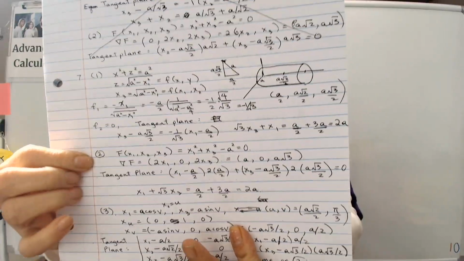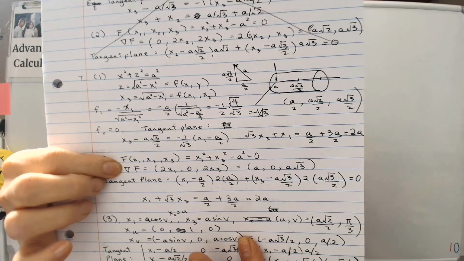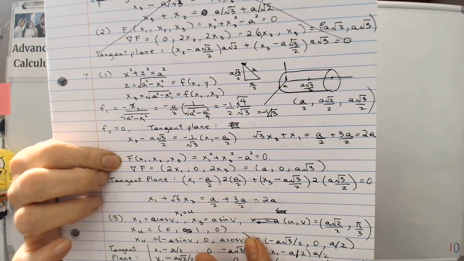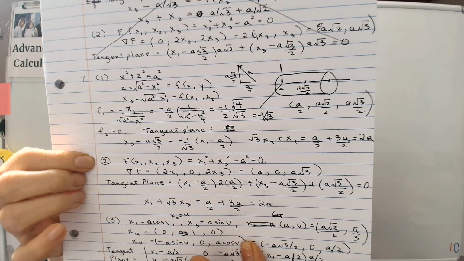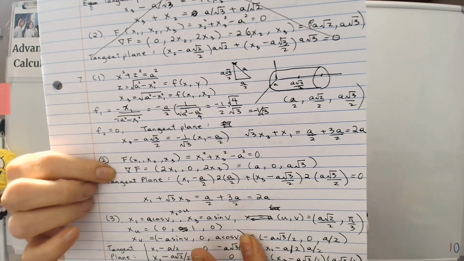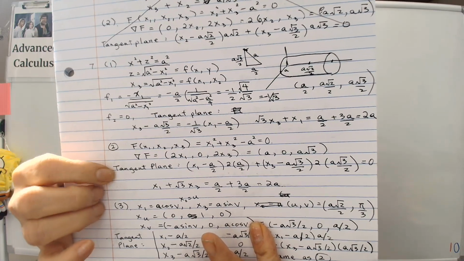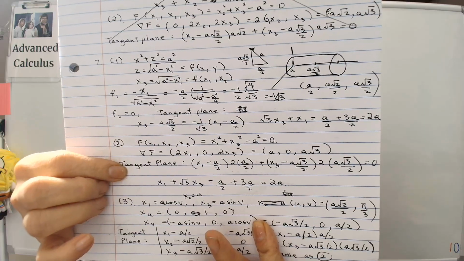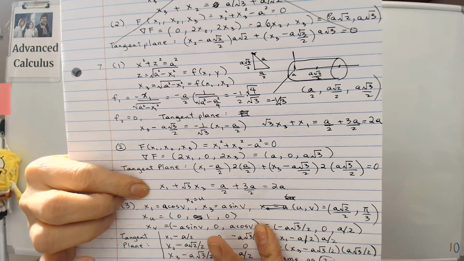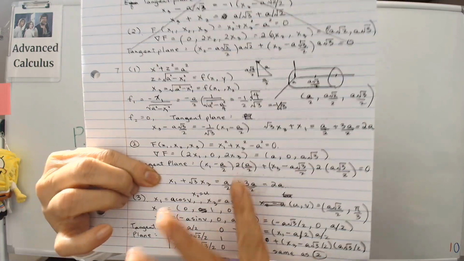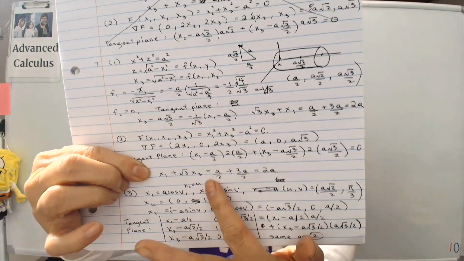Next we represent the same surface with a big F, with all three variables in equal position. In that case, we calculate the gradient of F, plug in the suitable values into the tangent plane equation, and it ends up being the same thing. It just looks like that by the time we're done with it.